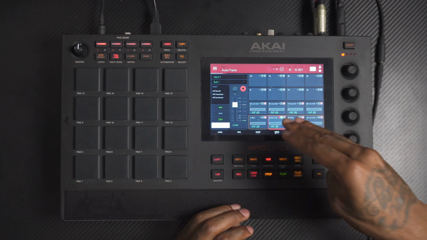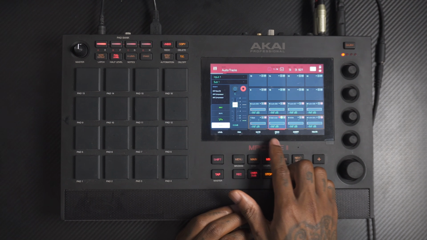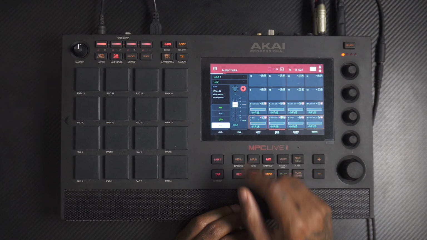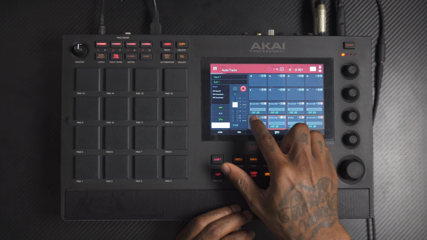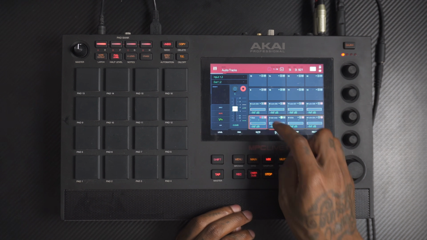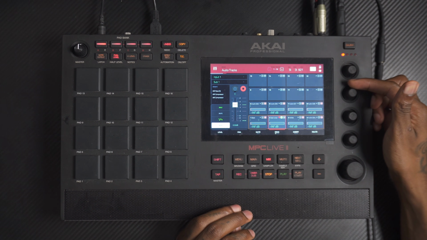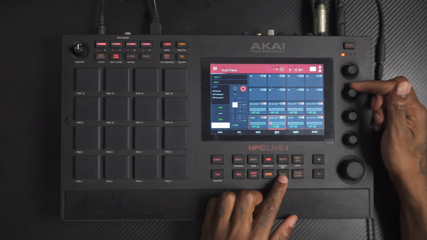You want to go to send. There's 4 dots under send, and those 4 dots represent your returns. So the first dot, that's my reverb. So you're not going to want to click on the first pad. You want to click on the second pad because this is still the lead vocal. But then you want to use your second Q link to bring up that reverb.